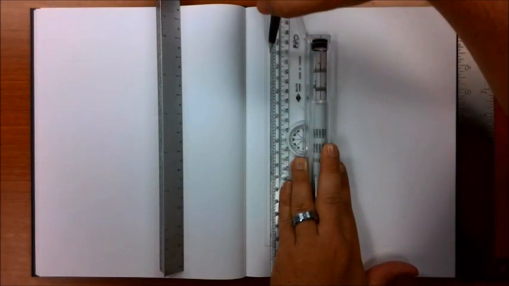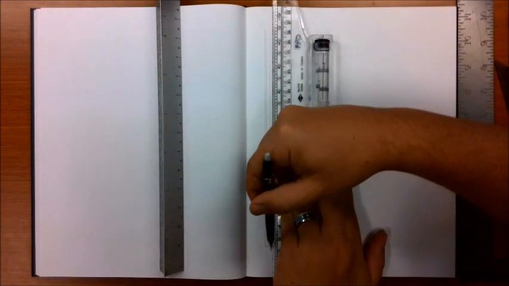All right, so I'm going to go now over a 1/4 of an inch. I'm going to make another graphic scale. This one's going to go all the way fully to the top.